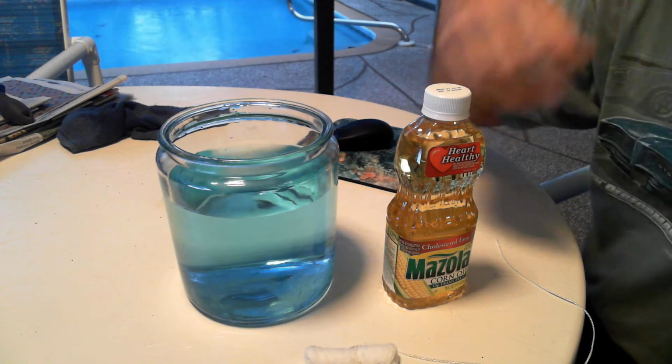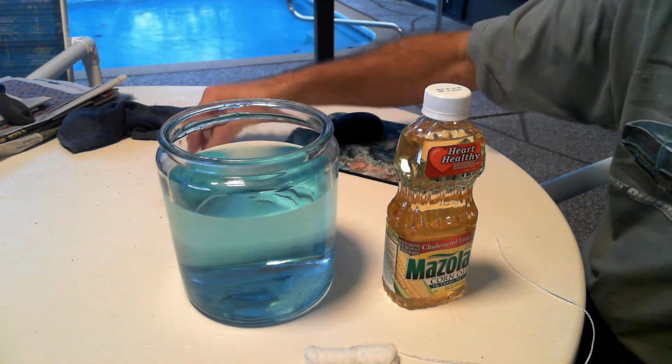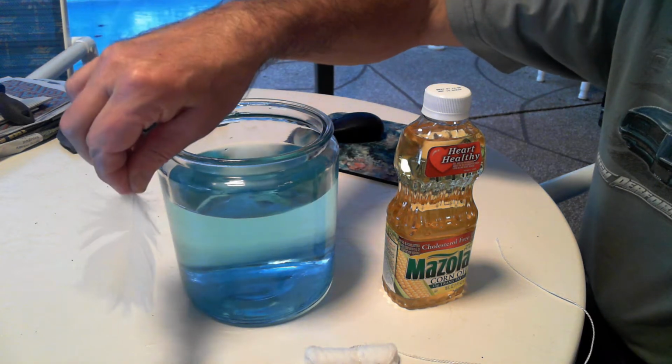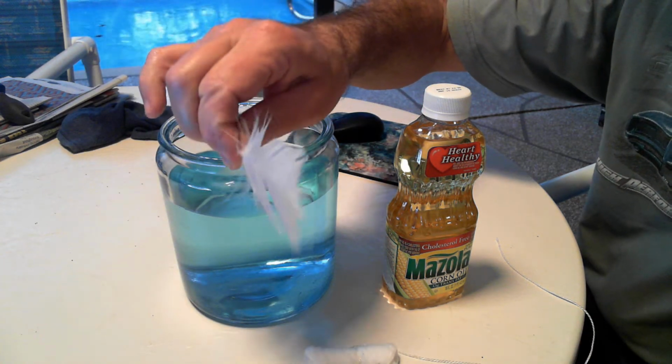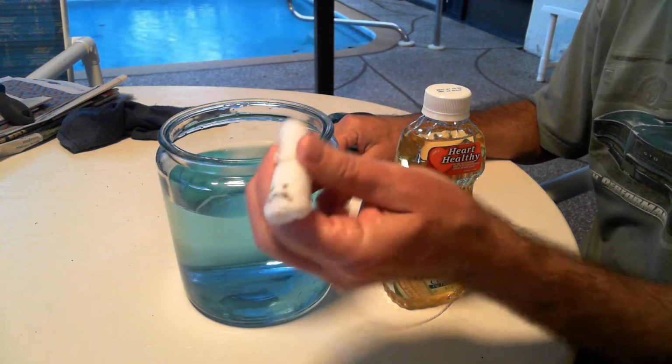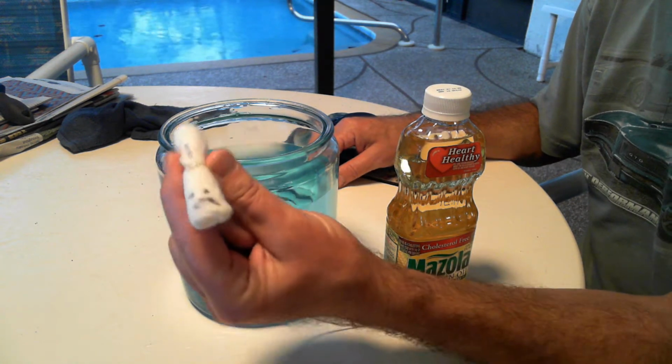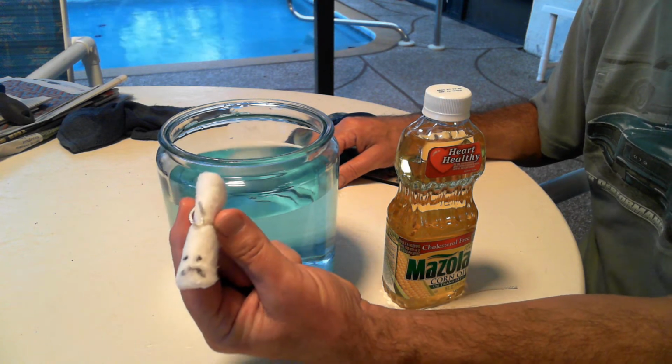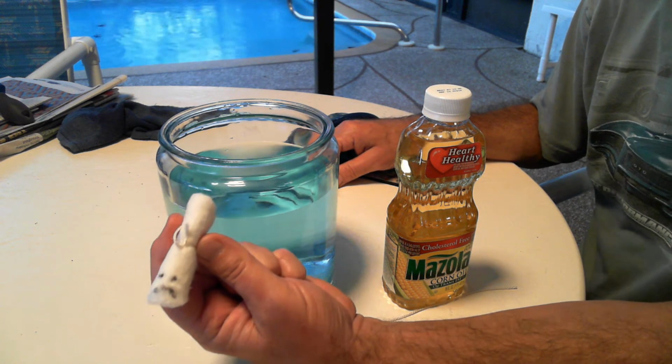Now, also with me today, I have a feather. Now, a feather is going to represent a bird, and I also have some cotton, and I have it rolled up into a tube. You can see it's got a sad face on it. This cotton is going to represent an otter.